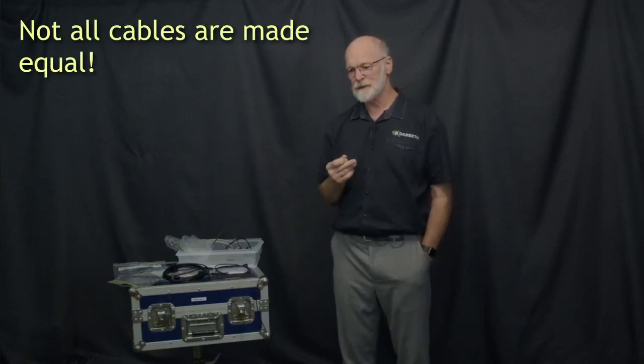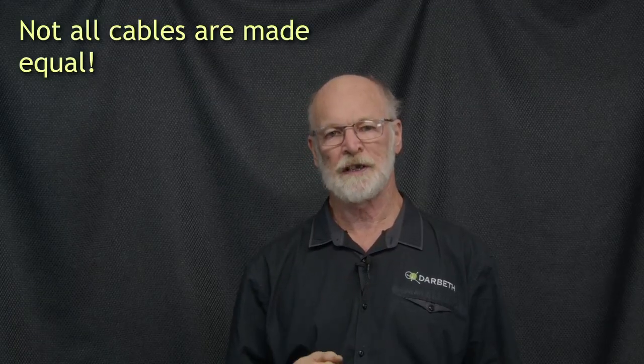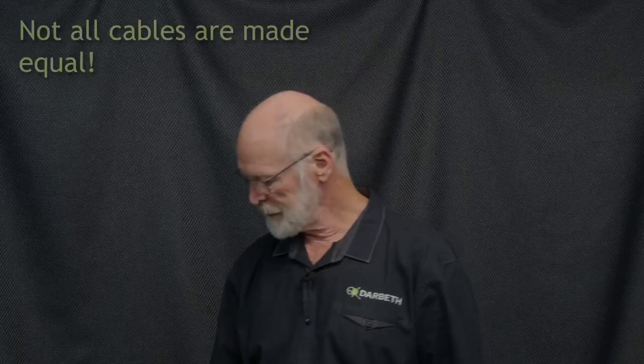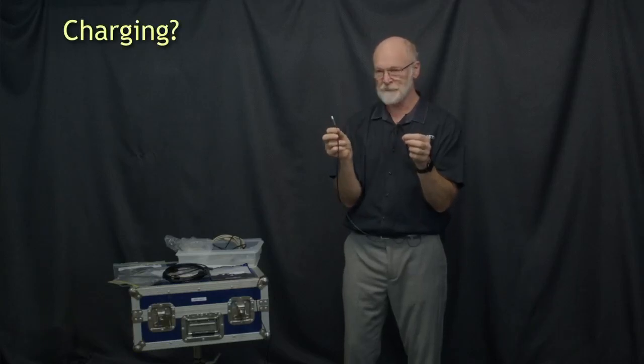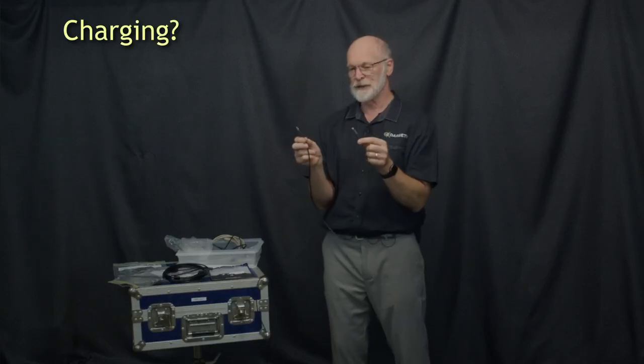Last thing to point out is that not all cables are made equal, and even good quality cables do things differently. This USB A to C is a fairly recent addition, but there is a marked difference in the types of cables you can get, because some of these cables are optimized for charging and some of them are optimized for high-speed data transfer.